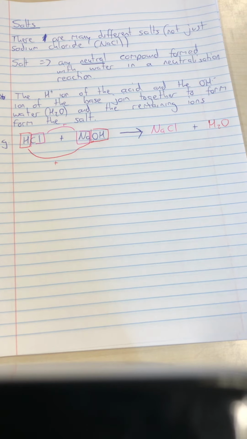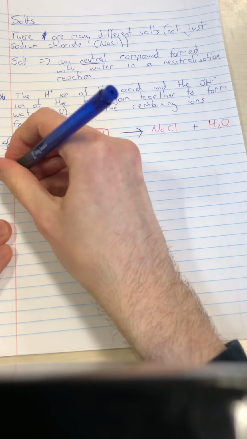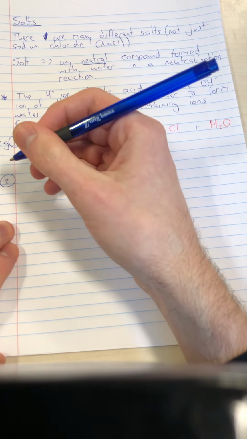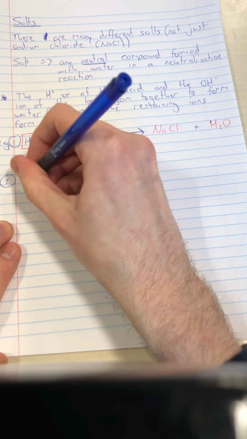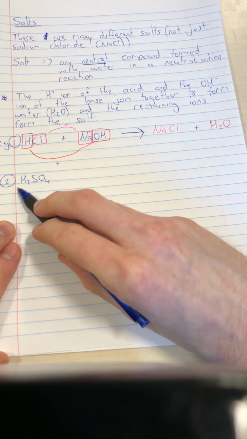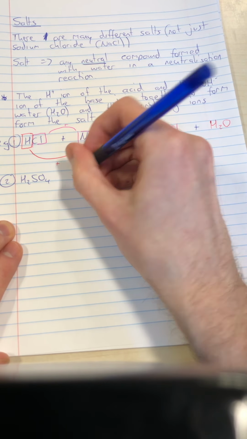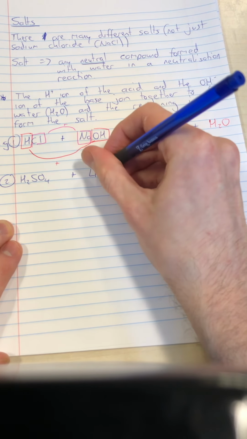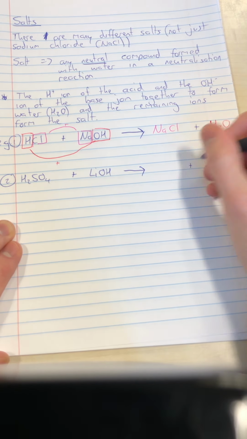And that's it. Okay, that's what's happening there. Now, if I call that reaction 1, let's go for reaction 2. Let's go for sulfuric acid, so H2SO4. And again, you should know how to write the formula for sulfuric acid, H2SO4. We're going to add that to lithium hydroxide, and we're going to get two products.